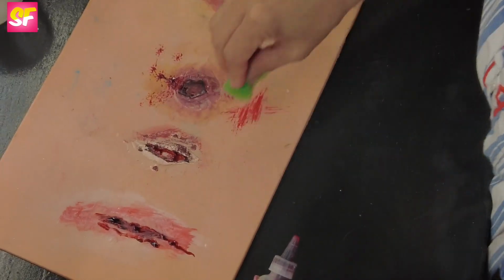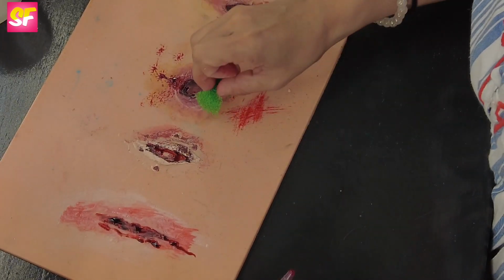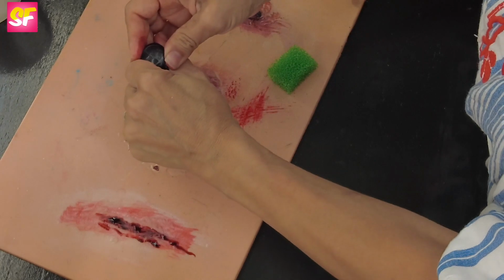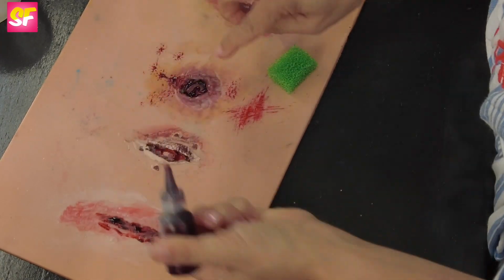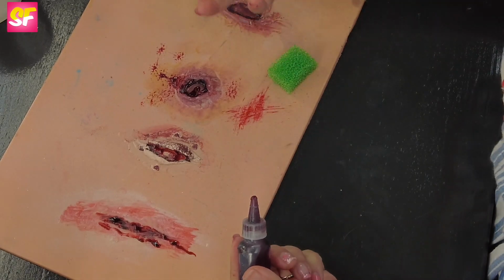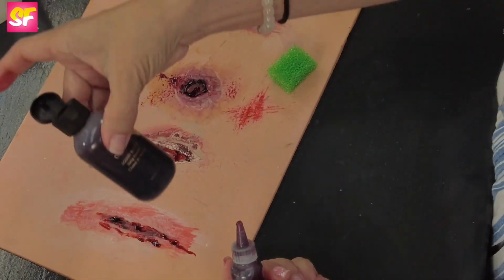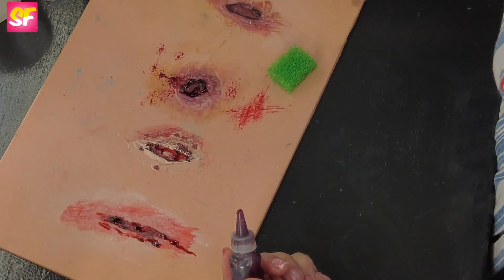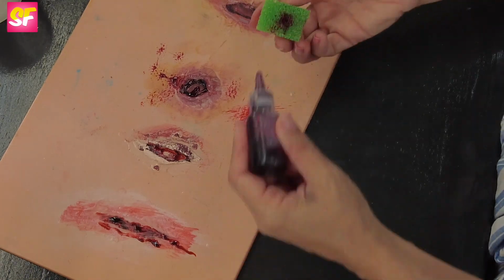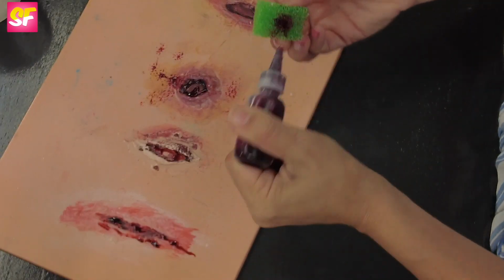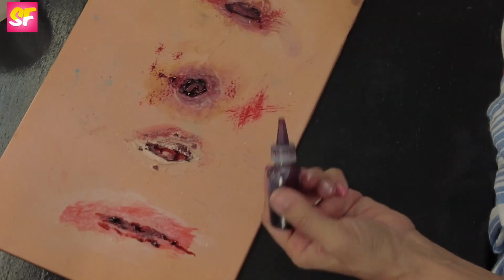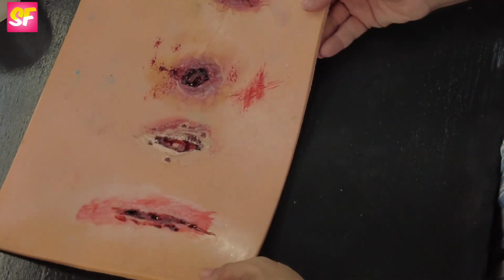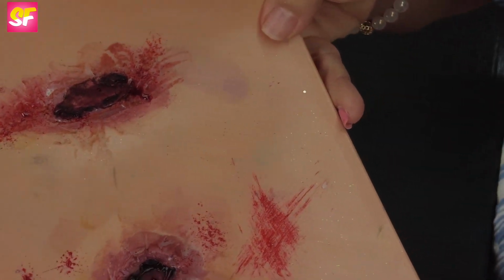Because you're going to be able to make kind of that road rash. If you put it inside of your wound like that, it's going to stay because it's thicker, where your squirt blood is going to be a little bit more runny. So you have to decide what works for you. And again, I like using my stipple sponge. To me, it gives it a really nice, realistic look, as you can see here.